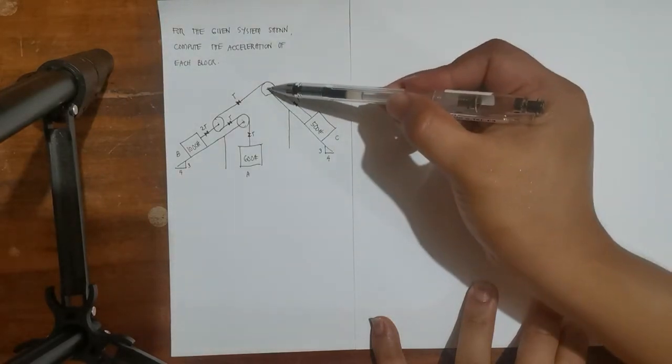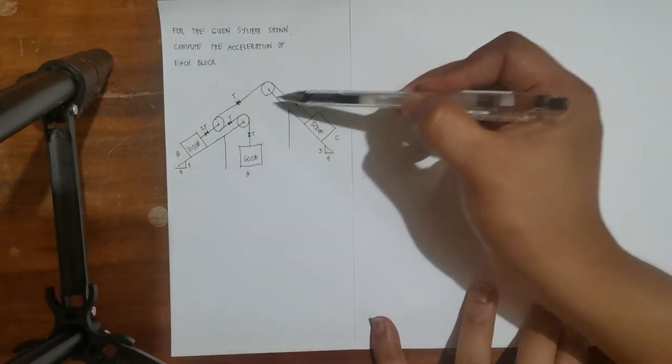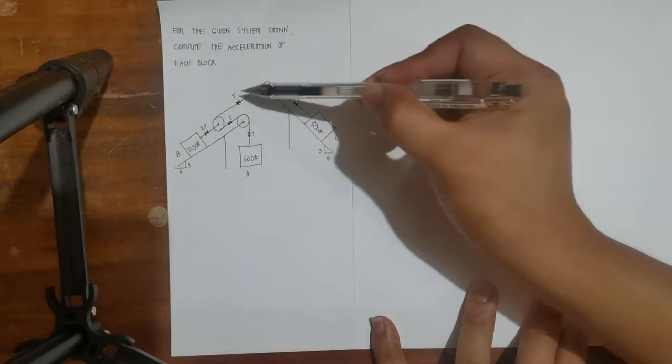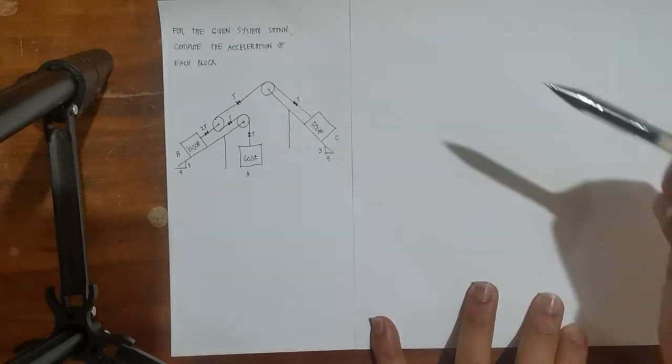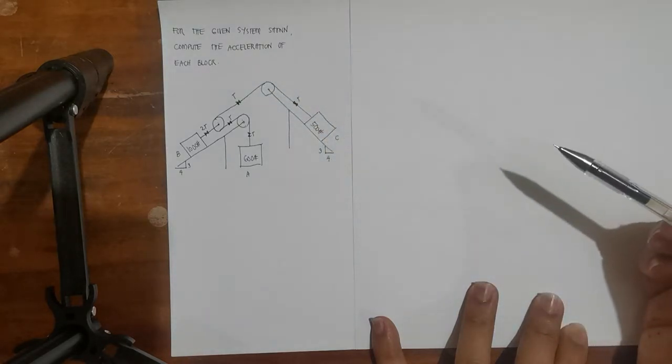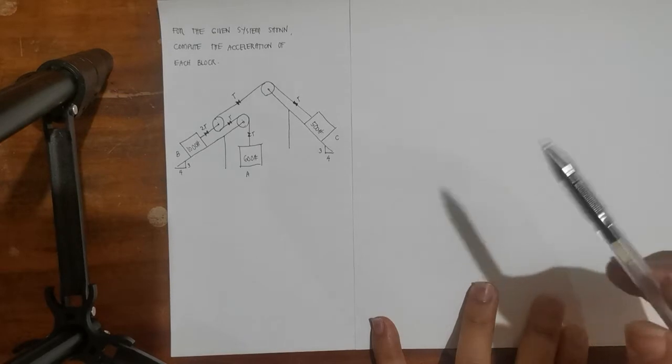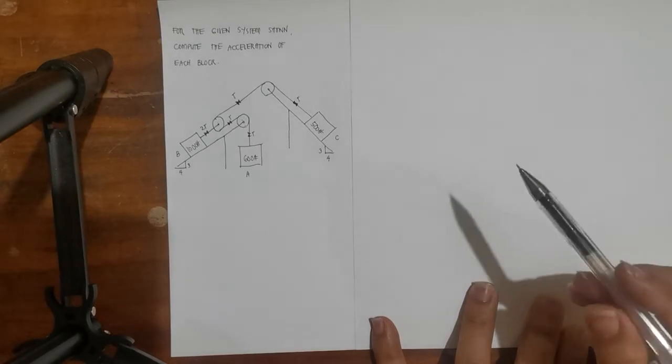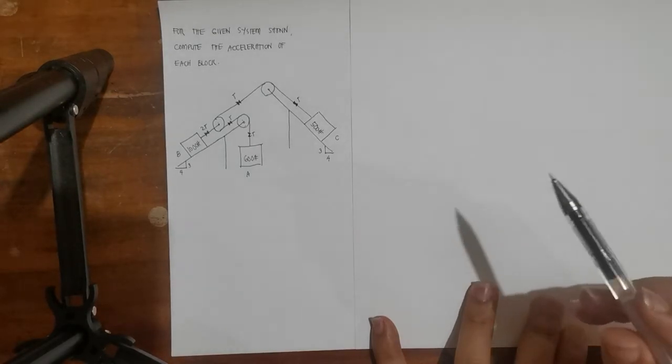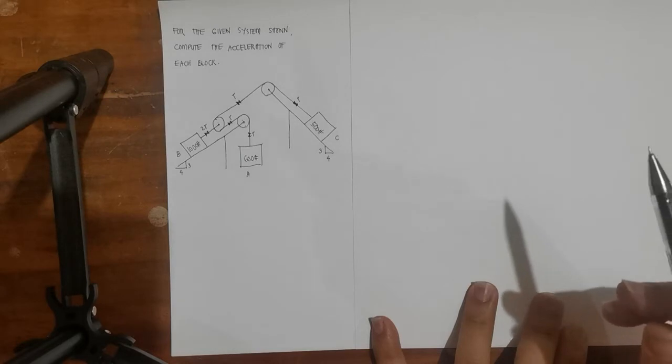Kung may friction dyan, may friction dyan, may friction dyan, etong tension sa part na to, tsaka yung tension sa part na yon will not be equivalent. So, napag-aralan nyo na sa ating statics of rigid bodies, meron tayong formula to get the value of the tensions.